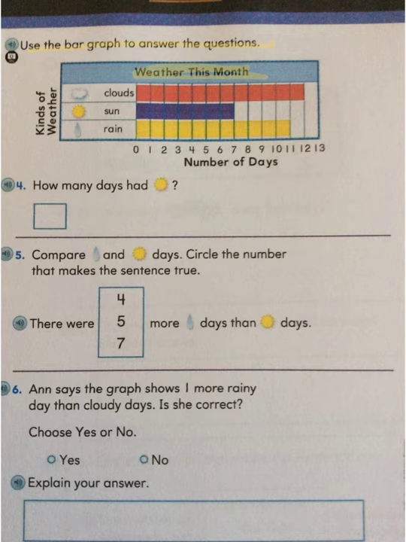So I'm going to count carefully the sunshine. So we have 1, 2, 3, 4, 5, 6, 7. And I see that line also matches to the 7. So you should have put 7.